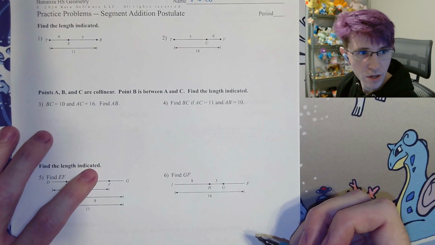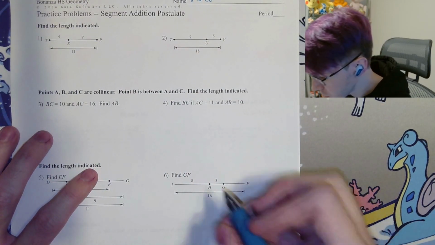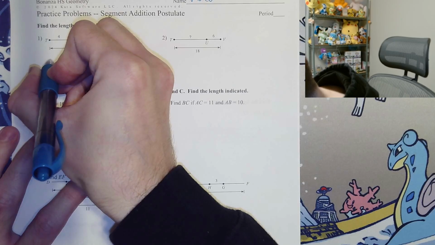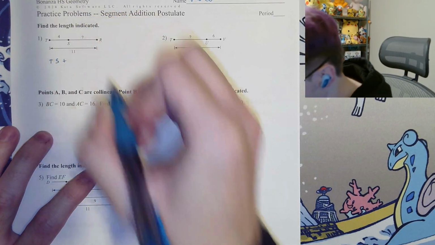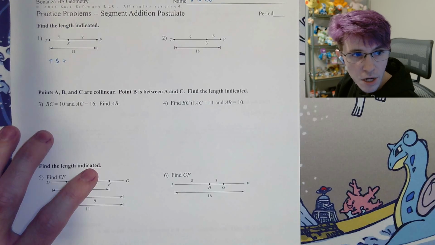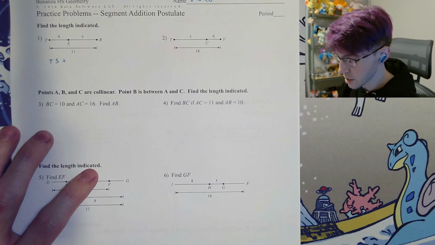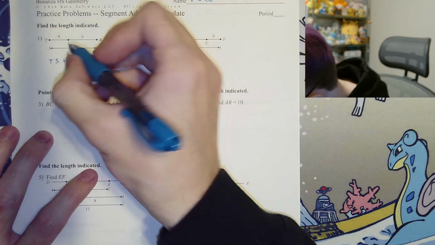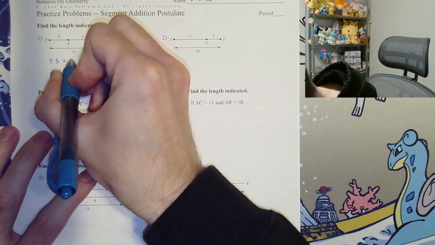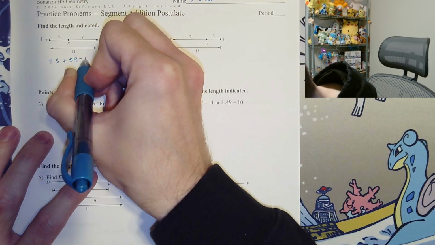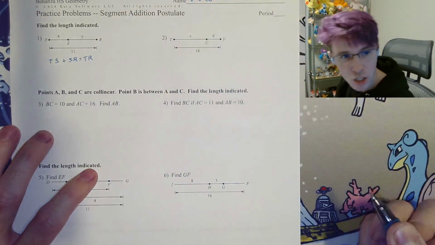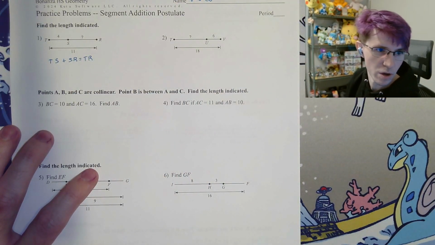If we were going to write it in the fanciest of terms, I'm going to do super fancy the first time. I will not do it super fancy in the future. So you have TS. Remember, we don't put the line on top because we're talking about a length. So TS plus SR is equal to TR. That's what the segment addition postulate says. That's the fanciest way of writing it.